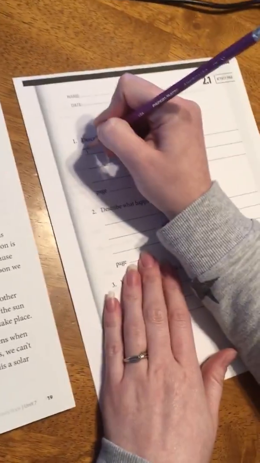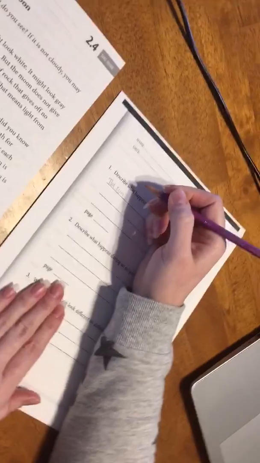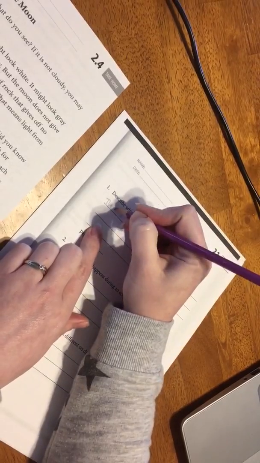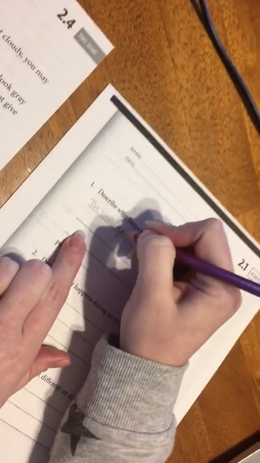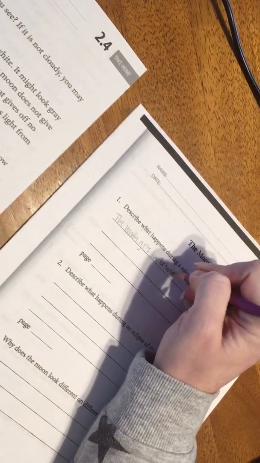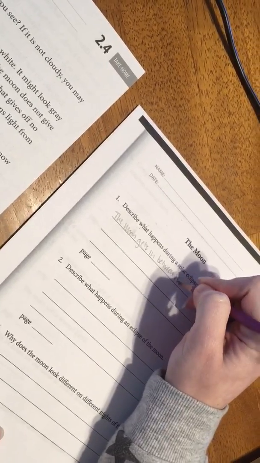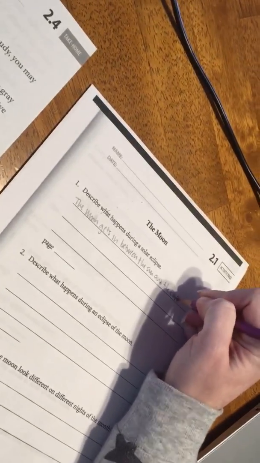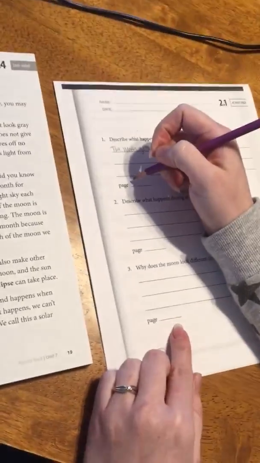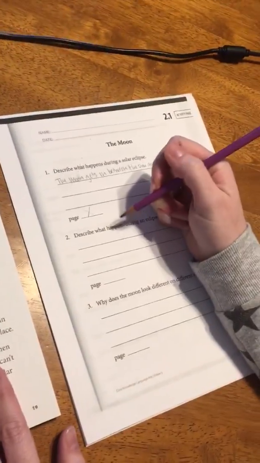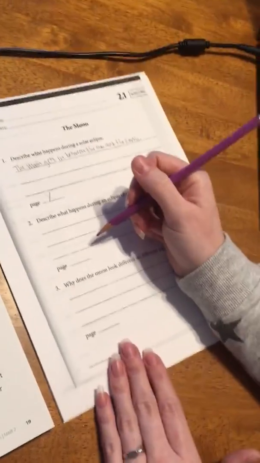So we're going to write the sun, the moon. Hope you have an eraser. The moon gets in between the sun and the earth. Don't forget your period. Correct grammar and punctuation. And on this one, boys and girls, we're not going to worry about page numbers because we're not reading it together in our readers. It's just on this CKLA page, so you can feel free to skip the page number or put an X through it.